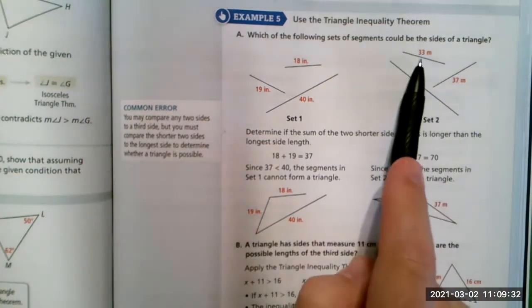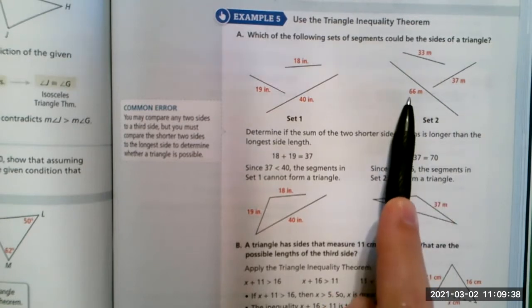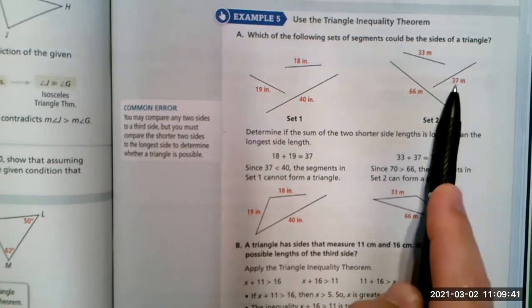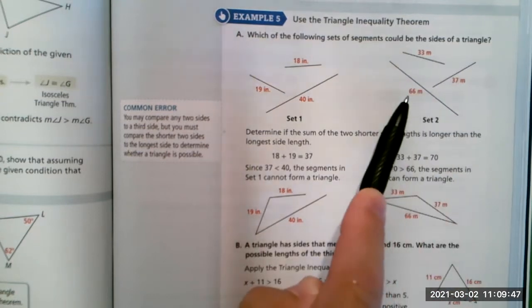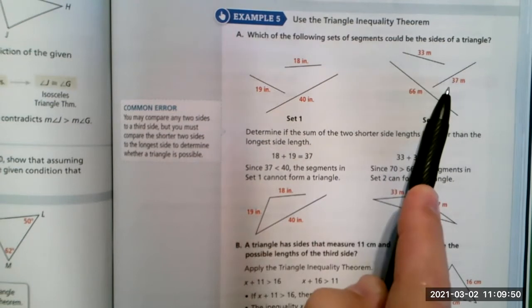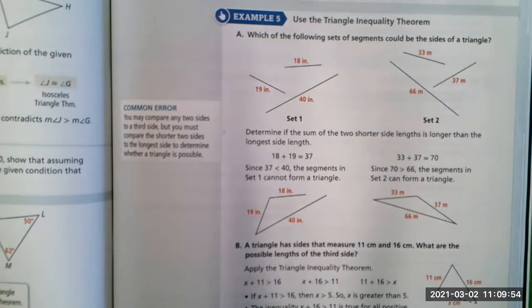Look at this one. 33 plus 37, that is what, 70? 70 is longer than 66. And you could check all of them, right? 37 plus 66 is 103. 103 is bigger. And then 66 plus 33 is 99, which is bigger. So all three of those side lengths are perfect. When you add any two side lengths, their sum is always longer than that third side. And you could see that picture right there in that triangle.